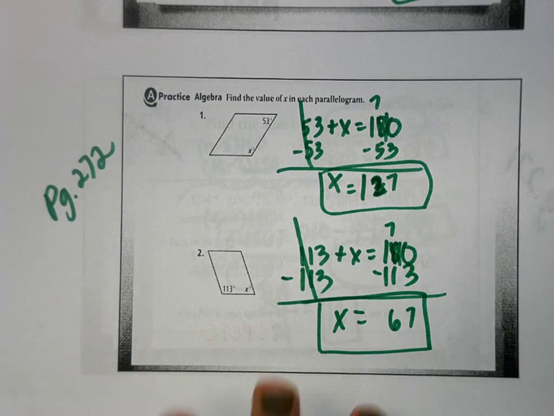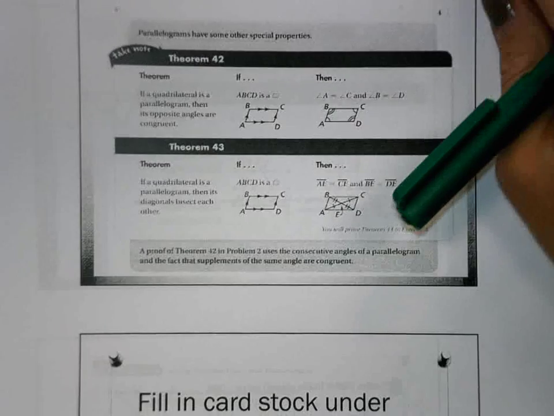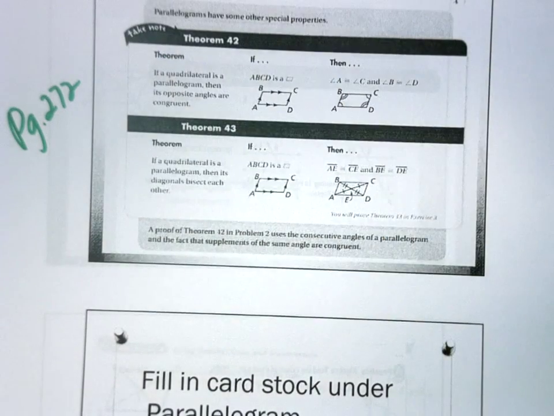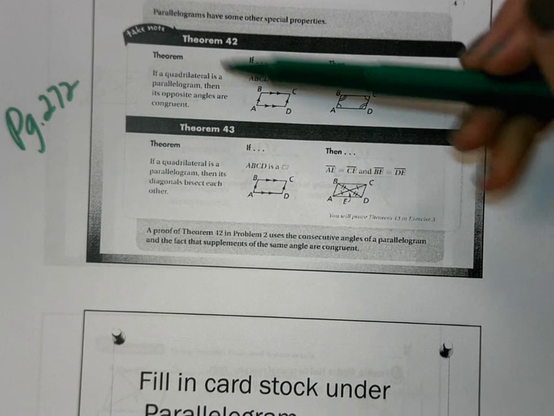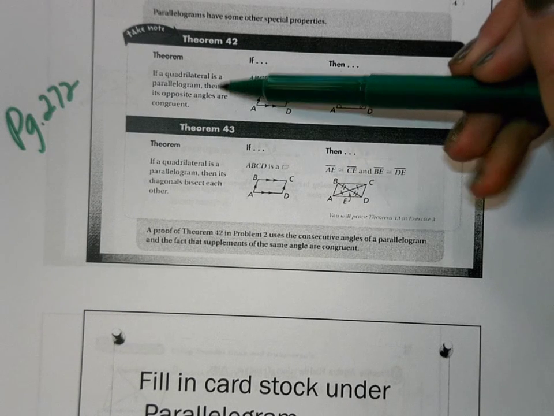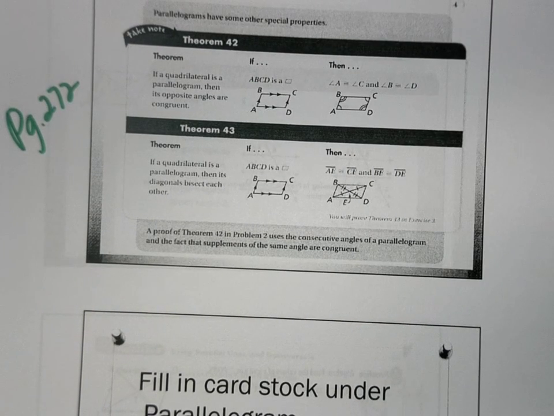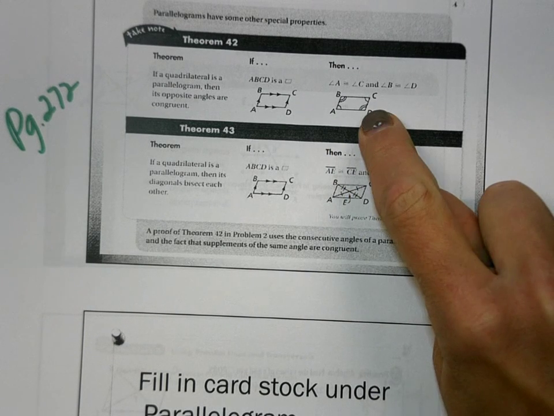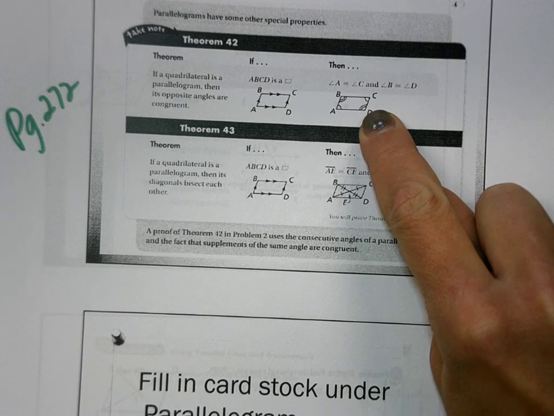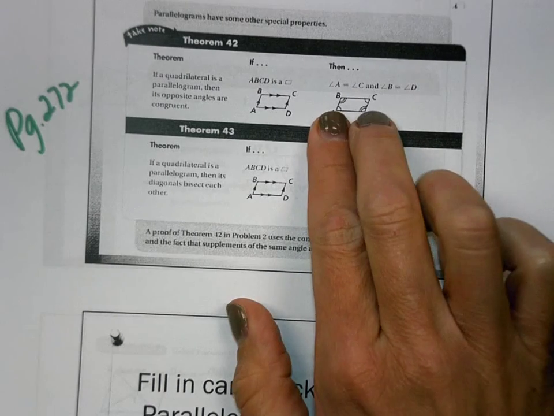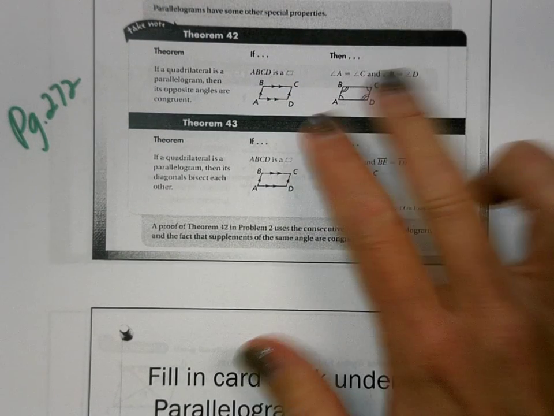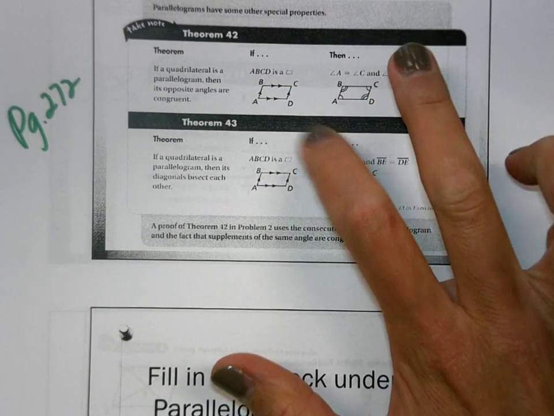Okay, still on page 272, I want to look at Theorem 42 and 43. So on 42 it says, if a quadrilateral is a parallelogram, then opposite angles are congruent. So the whole angle, so A is congruent to C, and B is congruent to D. Okay? So that means, and we still know that all of them equal 180, right? If you add two sides together, they equal 180. A and C don't add to be 180. Those are congruent. Those are equal.